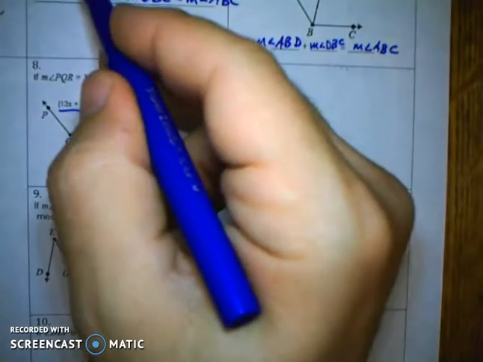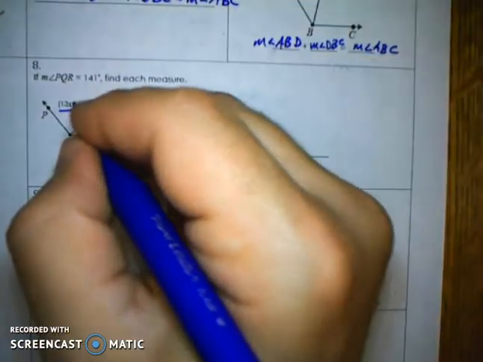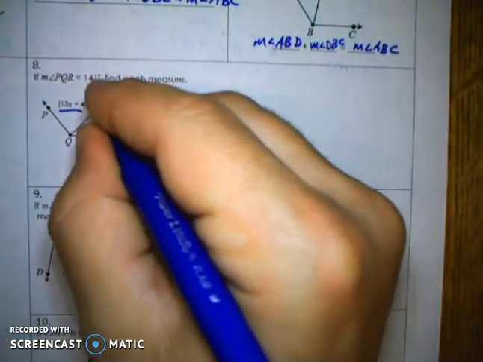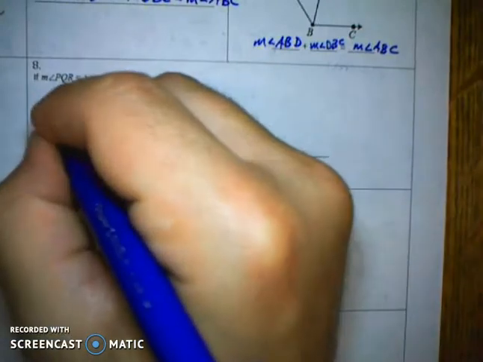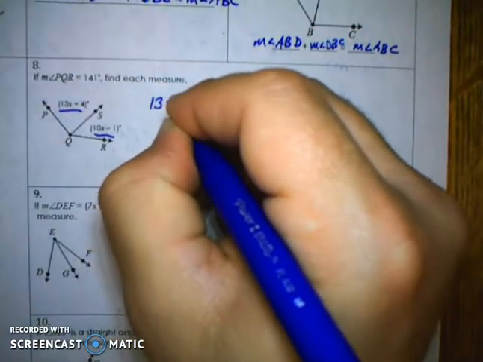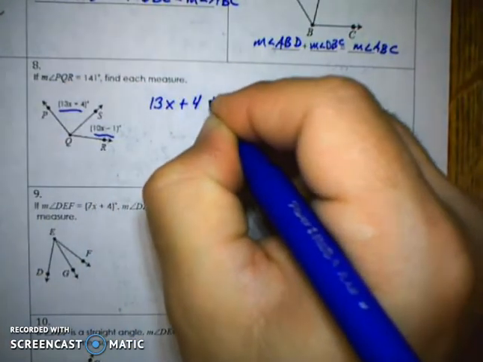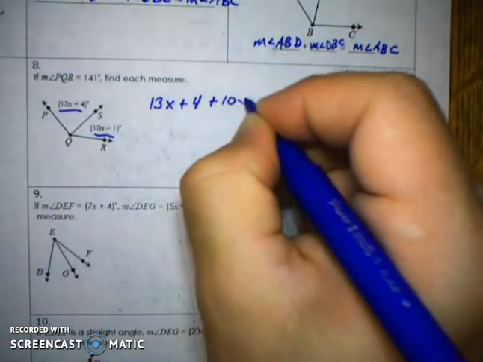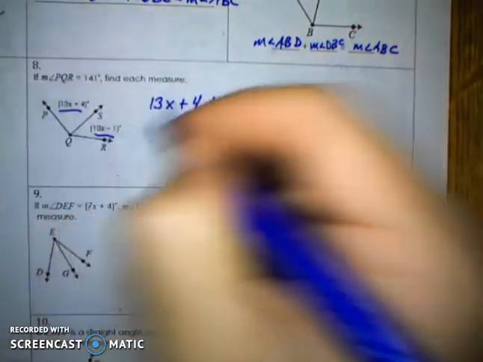So if we set up our part plus part equals whole, we're just saying this expression plus this expression equals 141. And we don't have to write the parentheses. So this is 13x plus 4 plus 10x minus 1 is what would add up to a total of 141 degrees.